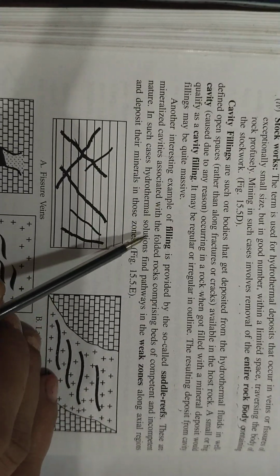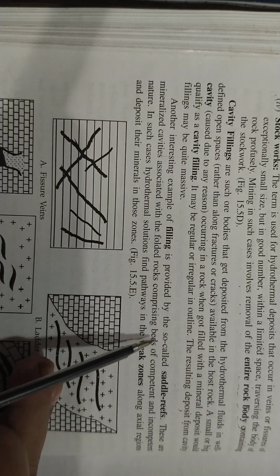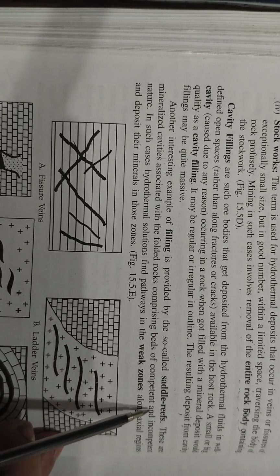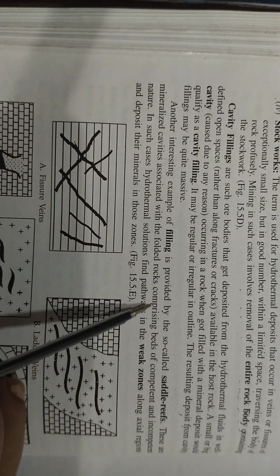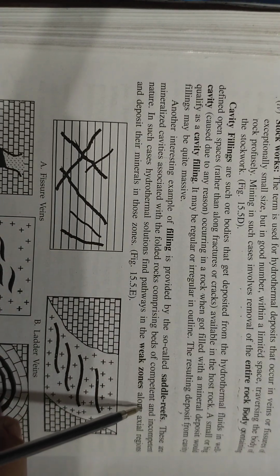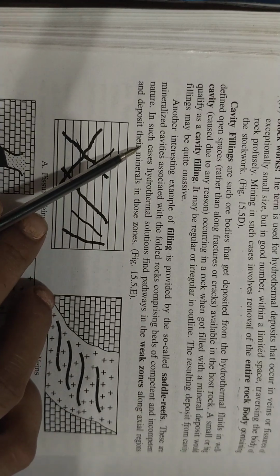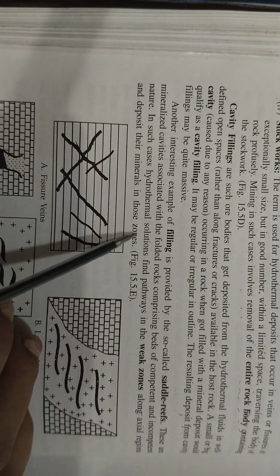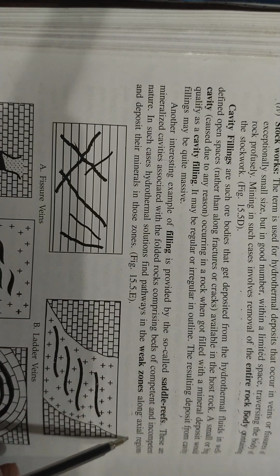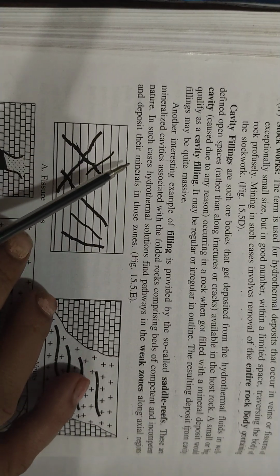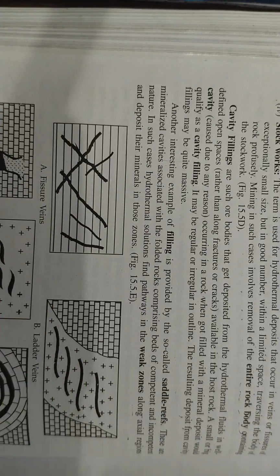So another interesting example of fillings is provided by the so-called saddle reef. These are mineralized cavities associated with the folded rocks comprising beds of competent or incompetent nature. In such cases, hydrothermal solutions find a pathway in the weak zones along the axial regions and deposit their minerals in those zones.